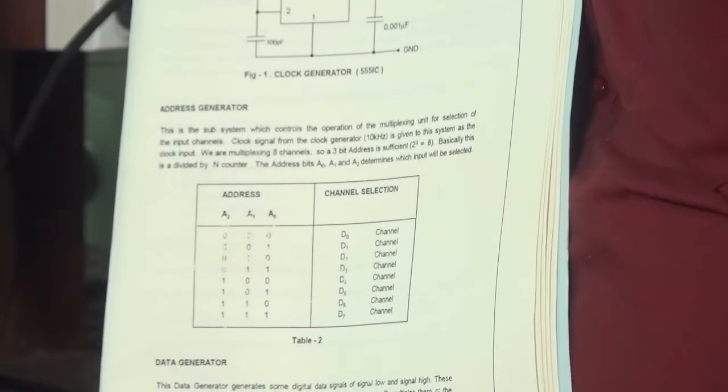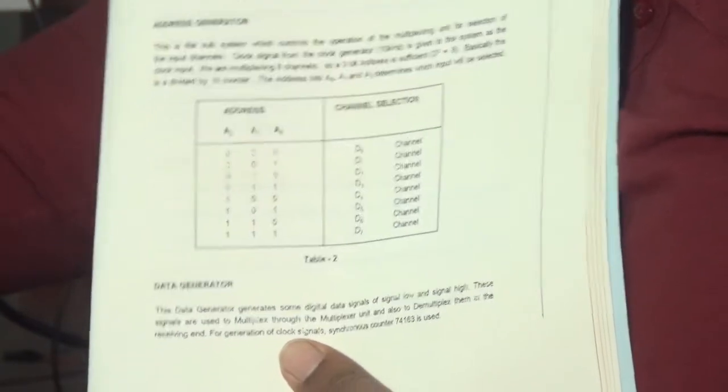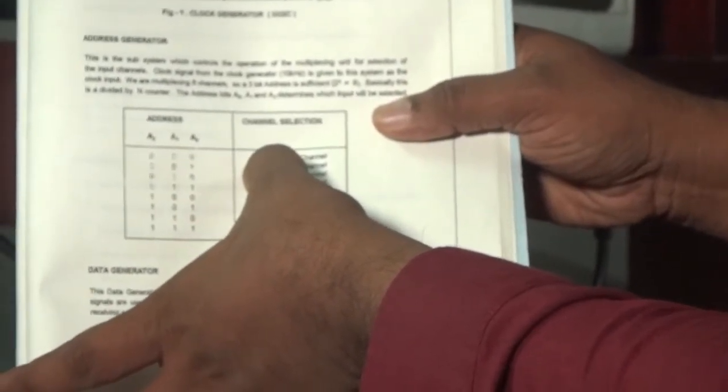You should have at least 3 bits, since 2 to the power 3 gives 8, to give a unique address to each of the 8 input ports. That is given using this address generator. You can see the assignment: 0 0 0 is assigned for D0, 0 0 1 for D1, 0 1 0 for D2, and so on. 1 1 1 is assigned for D7.